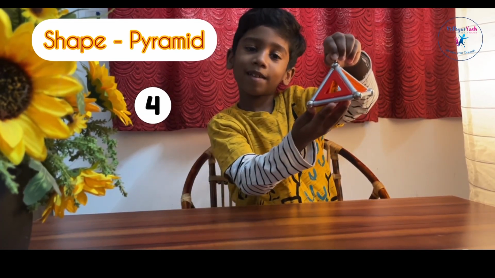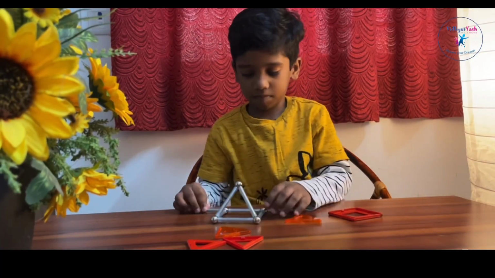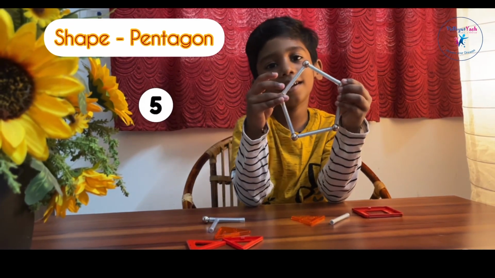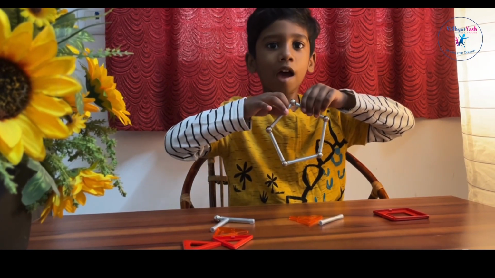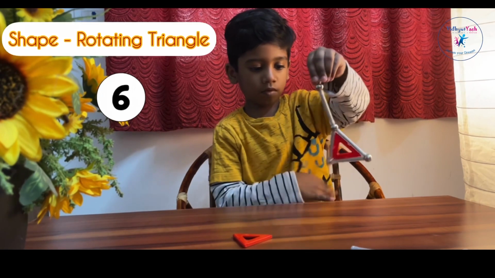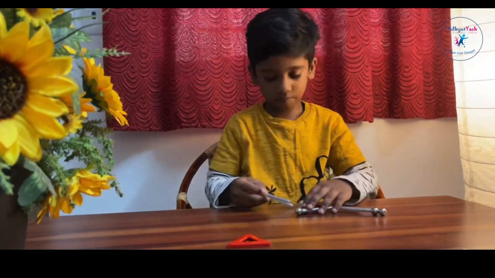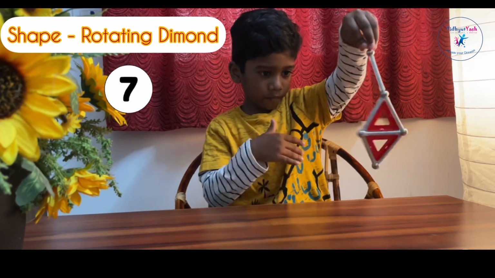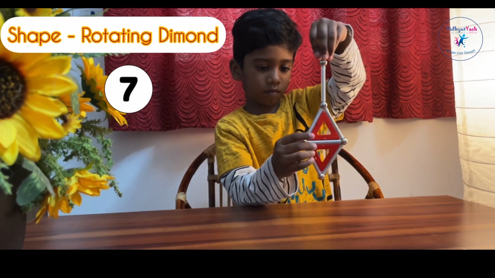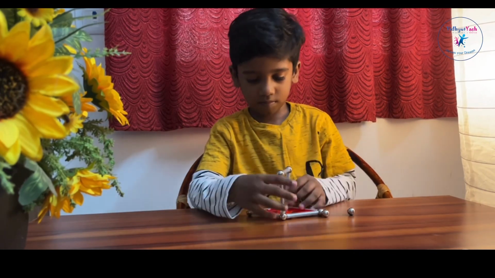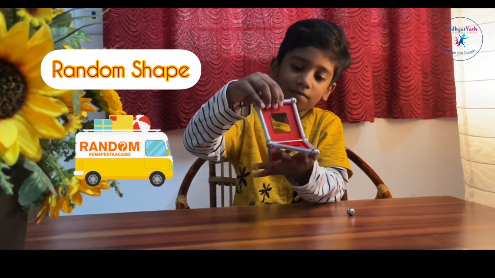Is a pyramid. Pentagon. 5 balls and 5 magnets. It's a pentagon. Rotating triangle. It's a diamond. Diamond. It's a random shape.